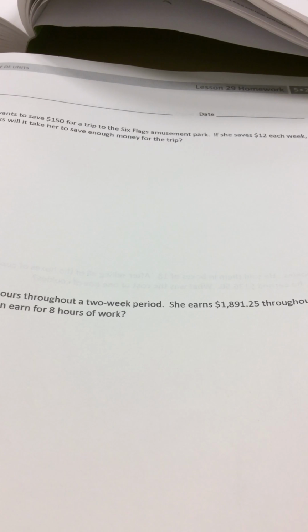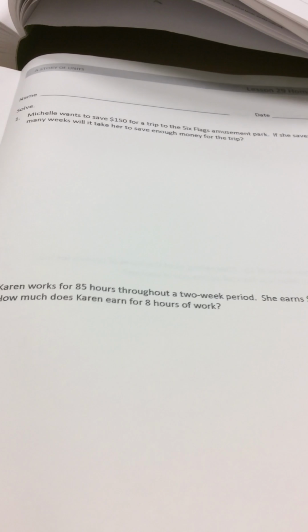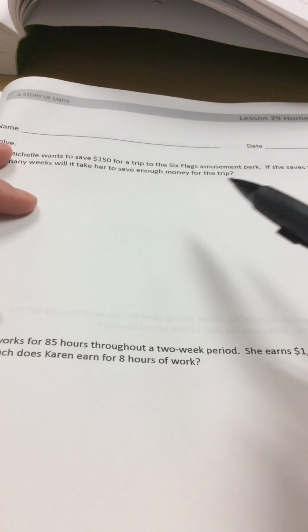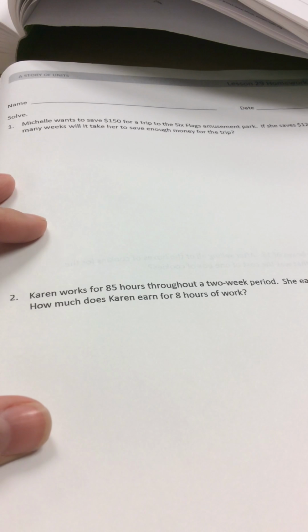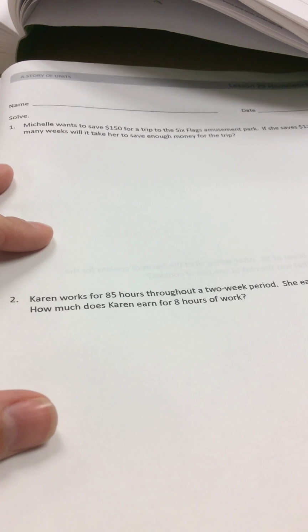Okay, this is Module 2, Lesson 29 homework. Michelle wants to save $150 for a trip to the Six Flags amusement park. If she saves $12 each week, how many weeks will it take her to save enough money for the trip?